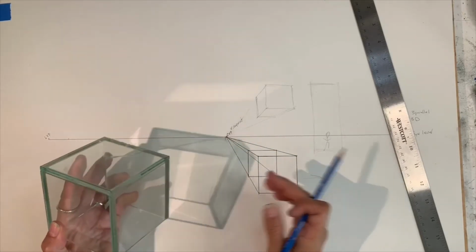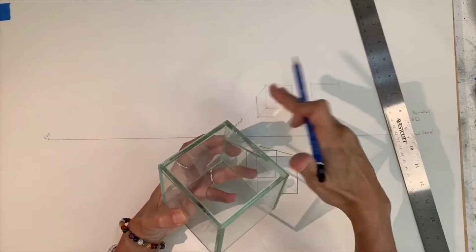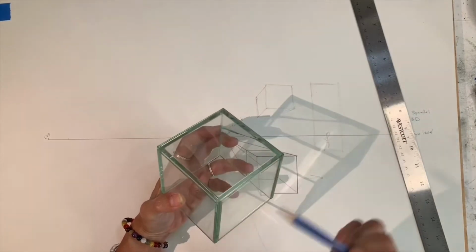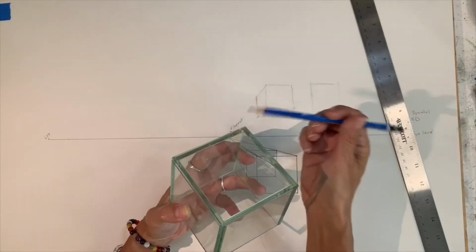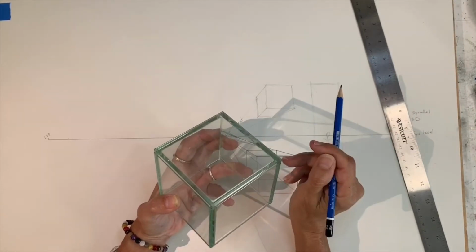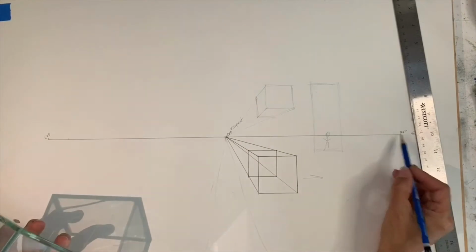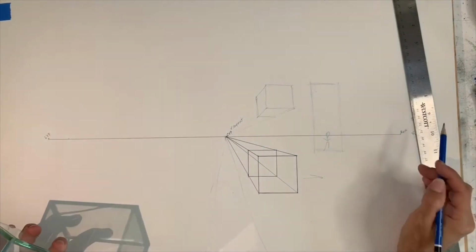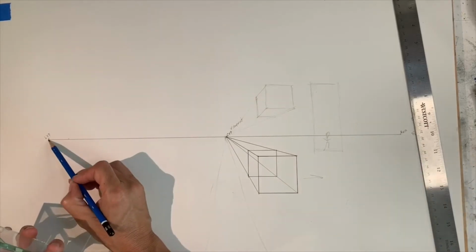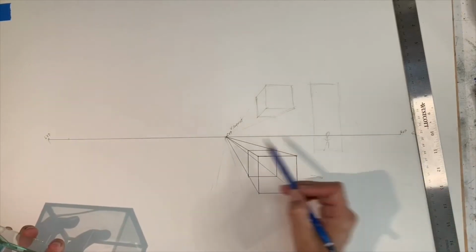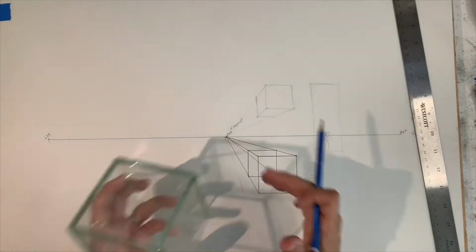What happens now is, instead of just one set of those parallel lines in the cube, you have your height, your width, and your depth. Now 2 sets will converge, so you will need 2 vanishing points. I just marked here a right vanishing point and a left vanishing point, and that's what I'm going to use. I'm not going to use the central. That's for my 1 point.